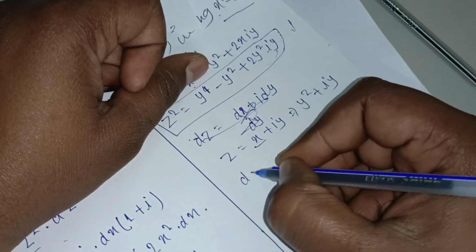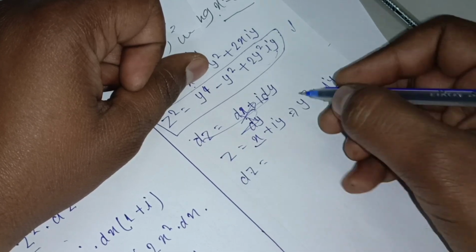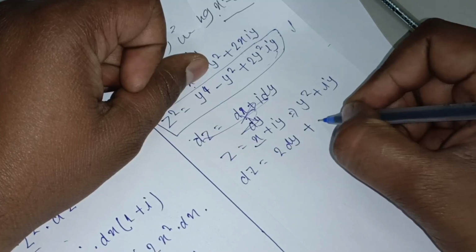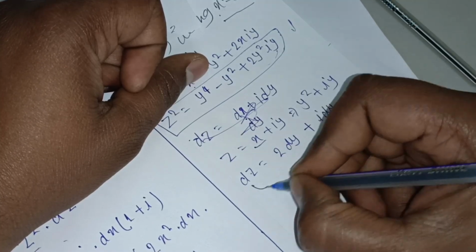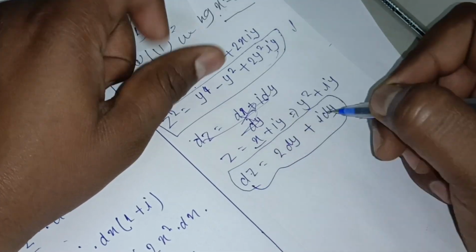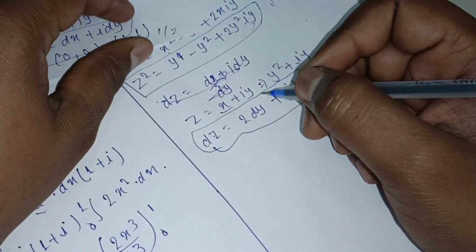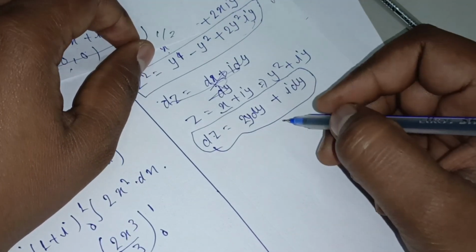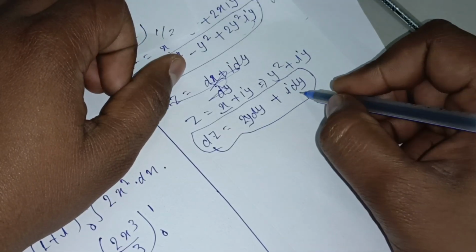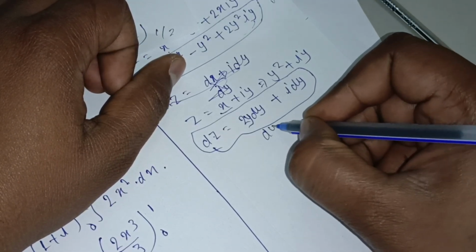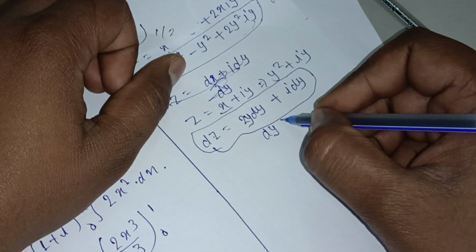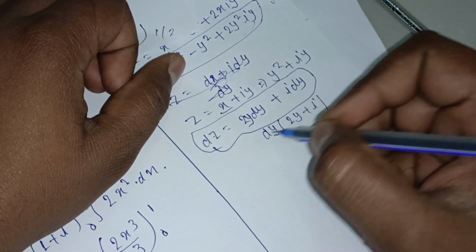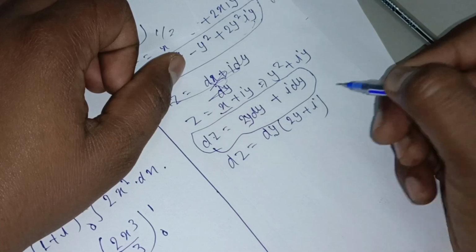So now dz is equal to 2y dy plus iota dy. Okay, so now we have dz also. Or we can take dy common, then here will be 2y plus iota.